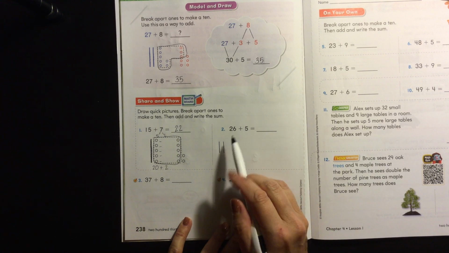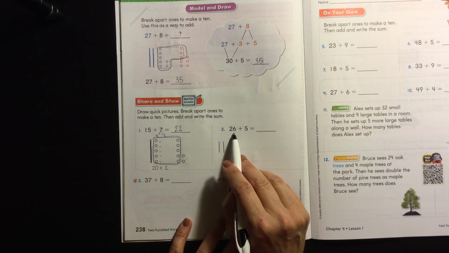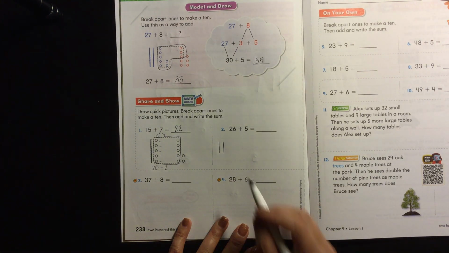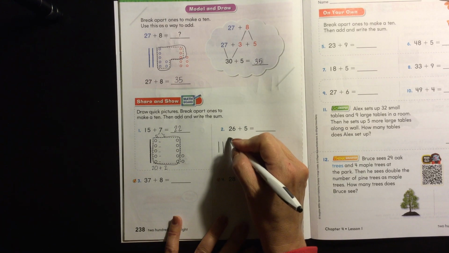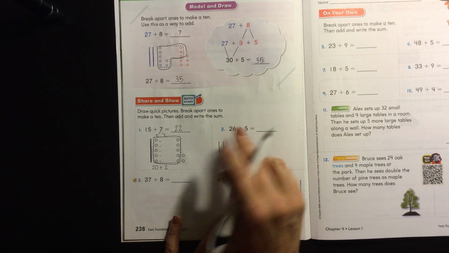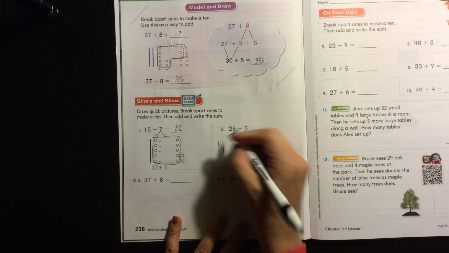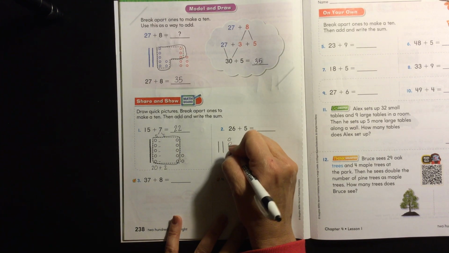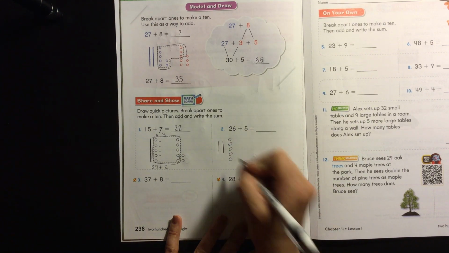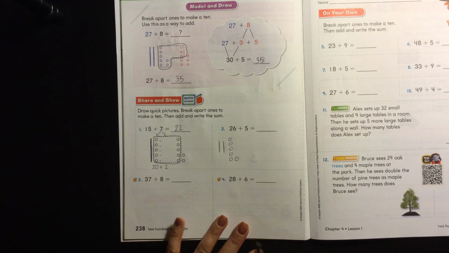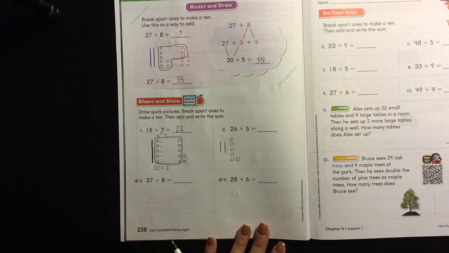All right, how many ones are there in 26? That's right, there's 6 ones. So remember when you draw them to put 5 at a time, just like a turned around tens frame. So I'm going to draw 1, 2, 3, 4, 5, and 1 more makes 6. Go ahead and pause the video and draw your 6 ones in.